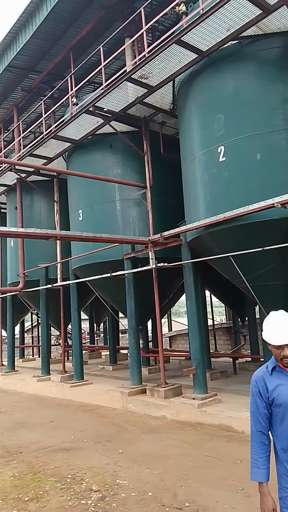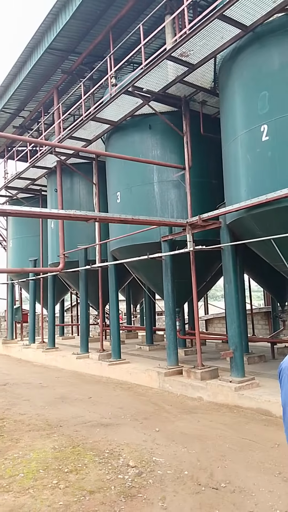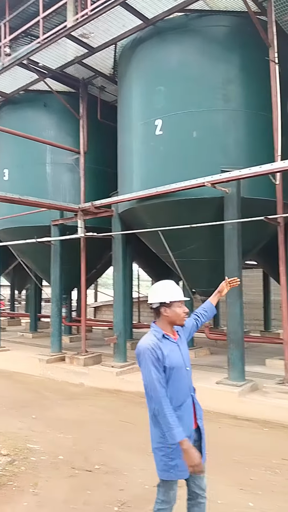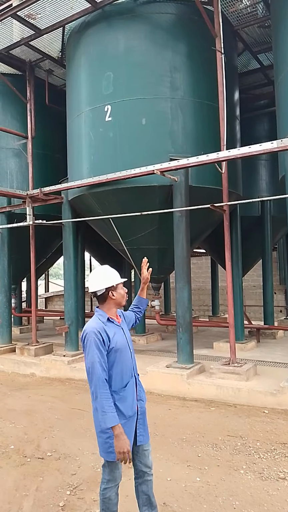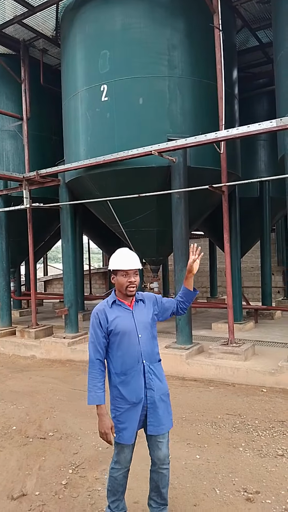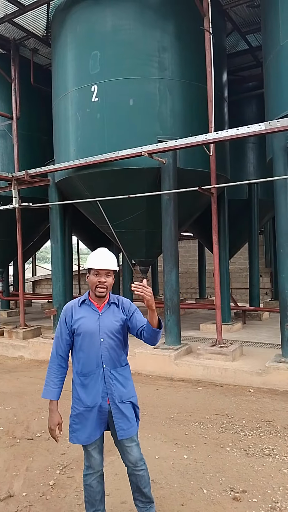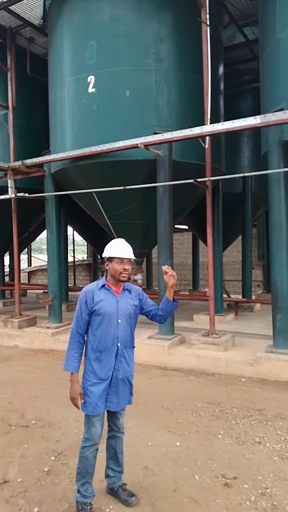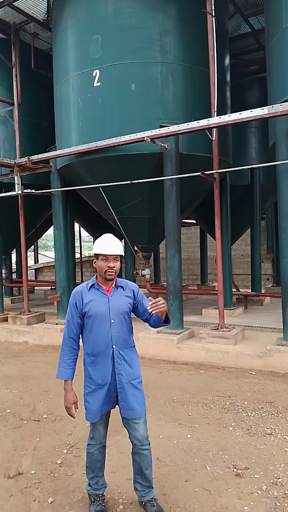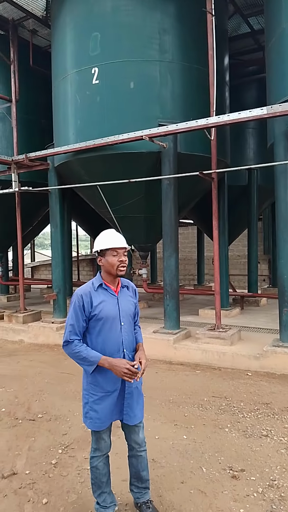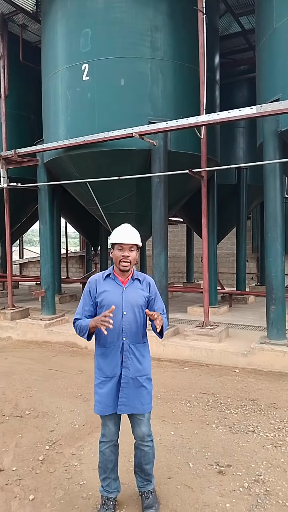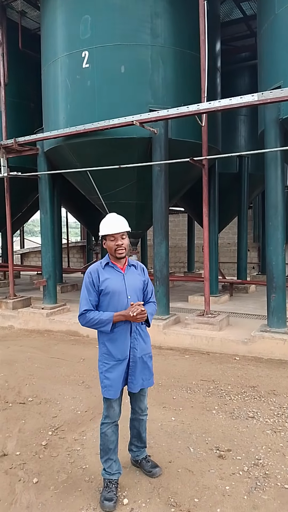In this section here, the glucose at the preparatory stage, from the saccharification, gets to the fermenter tanks here. So in the fermenter tanks here, the glucose now is being acted upon by the yeast. And so the yeast here serves as a catalyst to convert the glucose into ethanol and CO2, carbon dioxide.